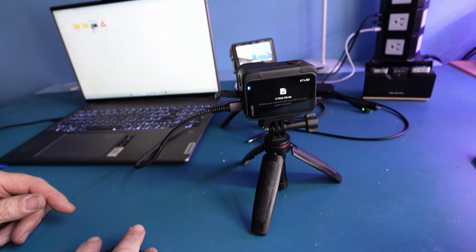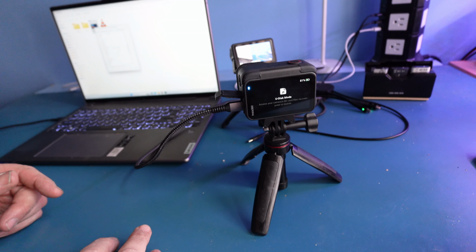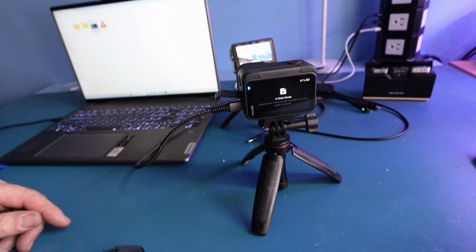So let me go into my properties. Now let me see what it says, what I can read about it, details. I don't get much information off of it. I'm not even going to bother.